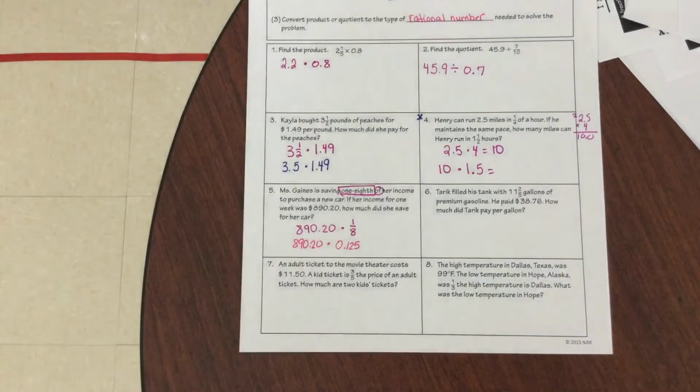And then can I solve that? Yes, absolutely. All right. Tarek filled his tank with 11 2/5 gallons of premium gasoline. He paid $38.76. How much did Tarek pay per gallon? What operation will we use for this? What do you think? Multiplication because it says of? Well, just because you see the word of doesn't mean, oh, there's the word of. It could just be part of the sentence.